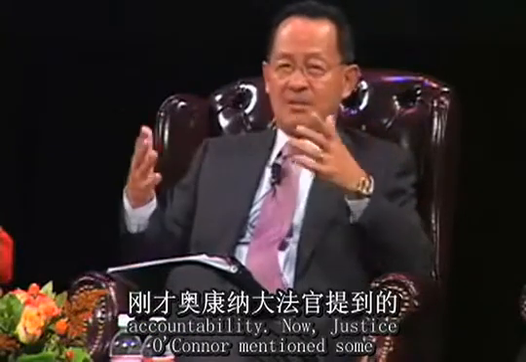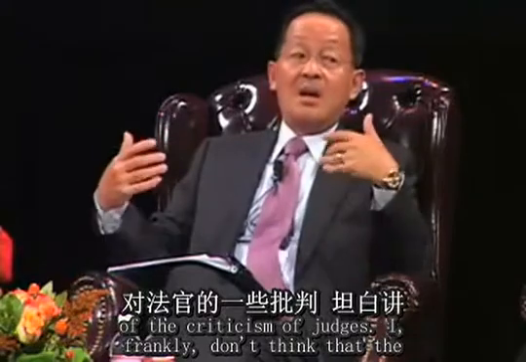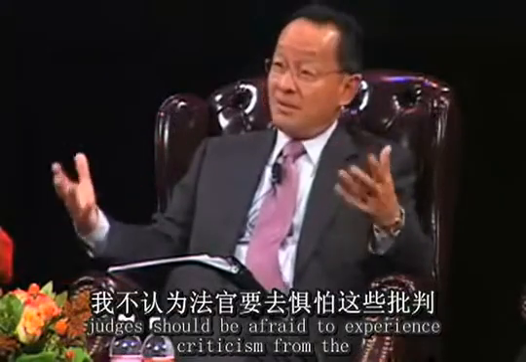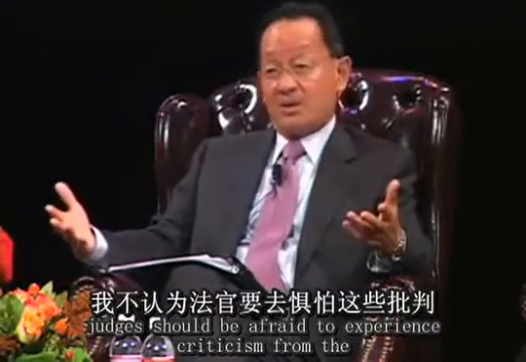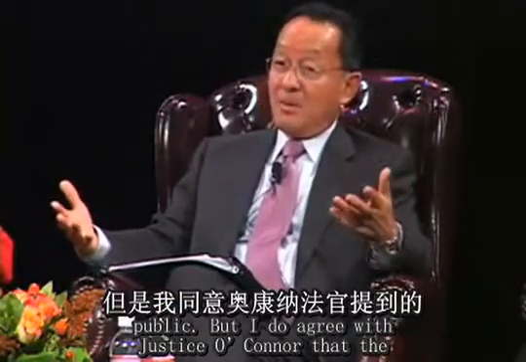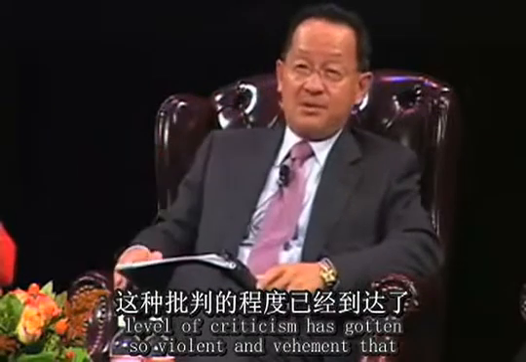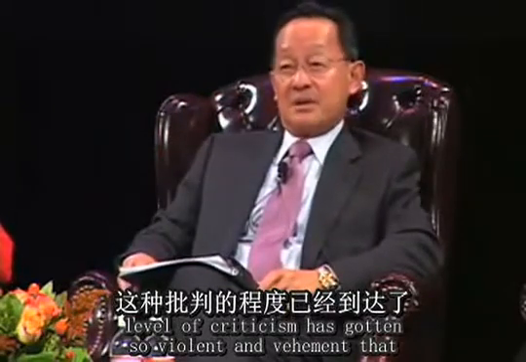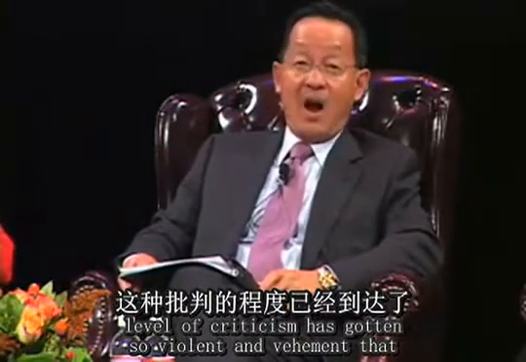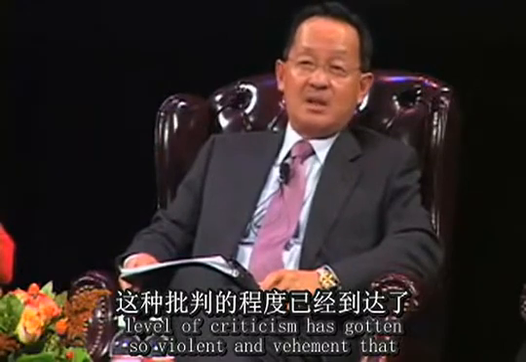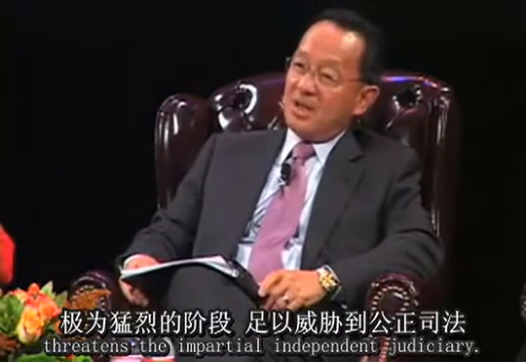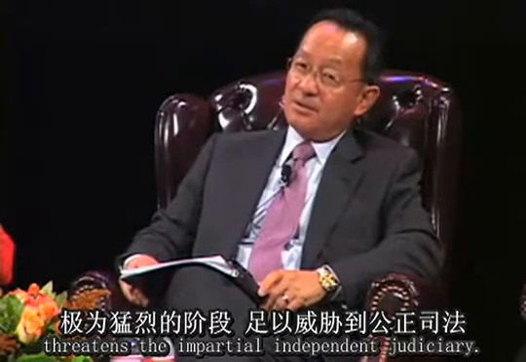Now, Justice O'Connor mentioned some of the criticism of judges. I frankly don't think that judges should be afraid to experience criticism from the public. But I do agree with Justice O'Connor that the level of this criticism has gotten so violent and vehement that it threatens an impartial and independent judiciary.